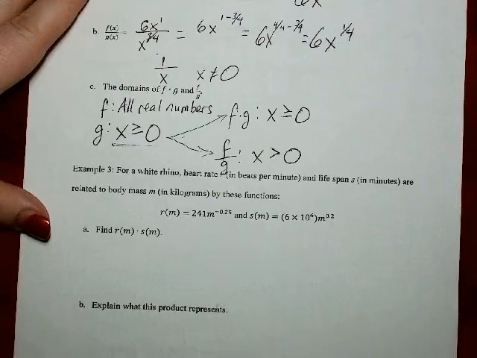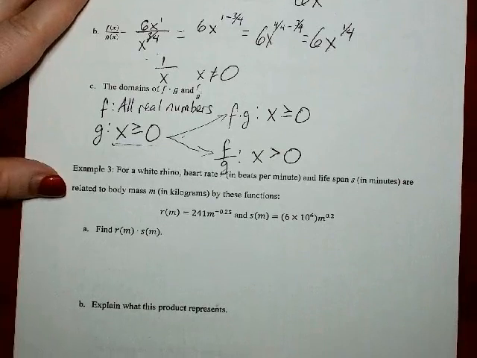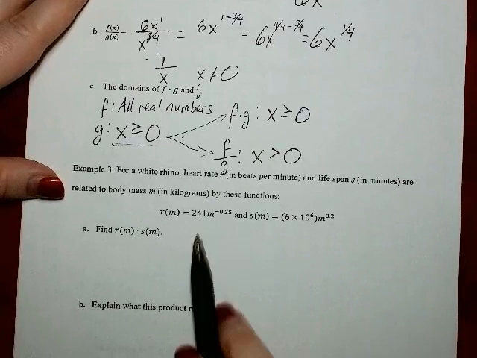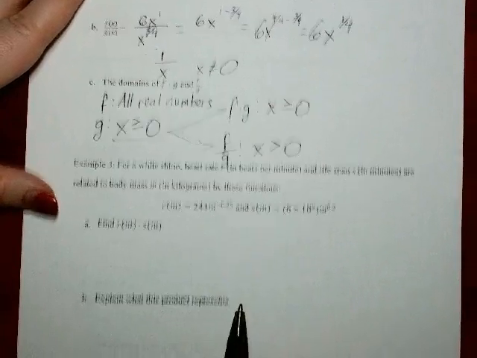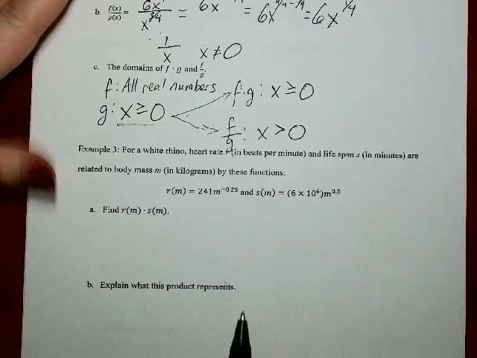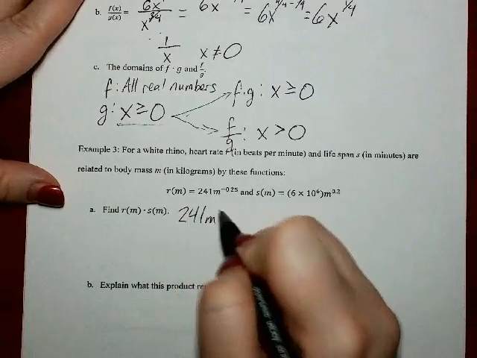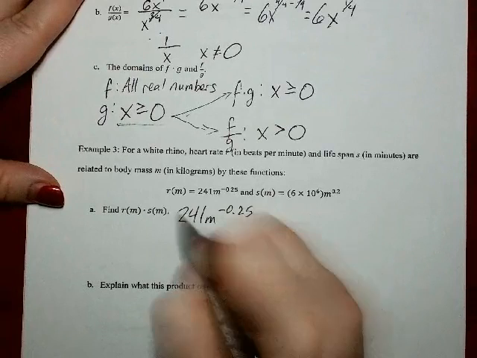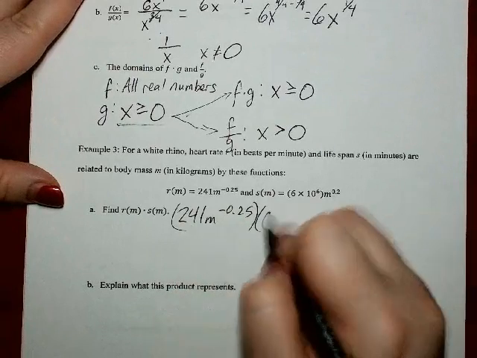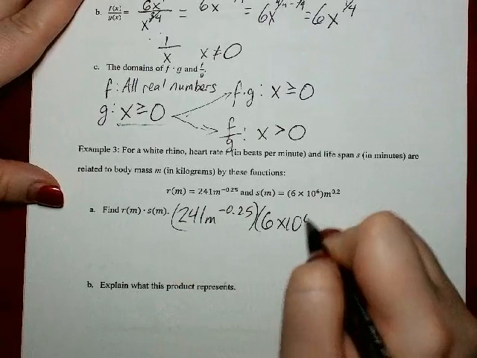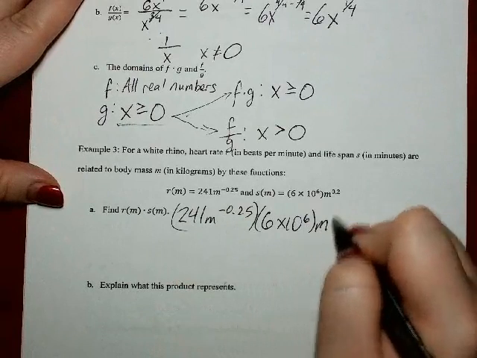Okay, so for example 3, for a white rhino, heart rate R in beats per minute and the lifespan S in minutes are related to body mass M in kilograms by these functions, this one and this one. Find R of M times S of M. So we are going to do 241 M to the negative 0.25 times 6 times 10 to the 6th M to the 0.2.